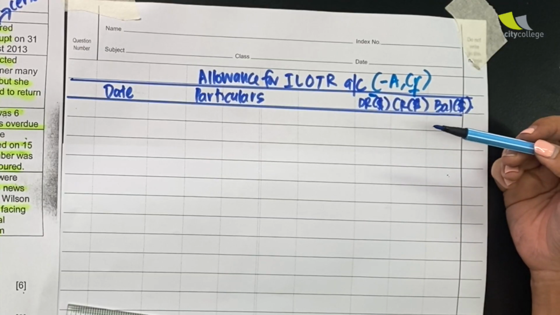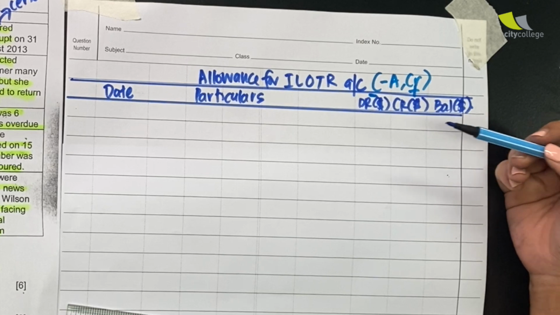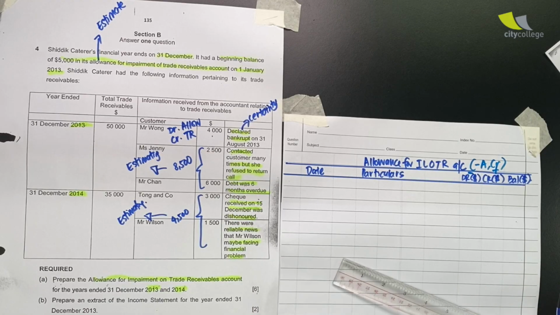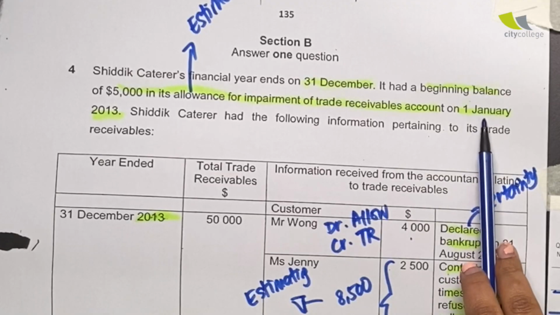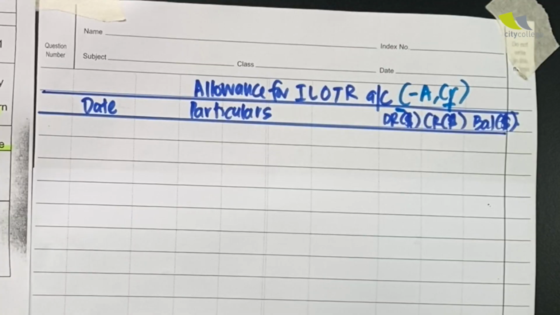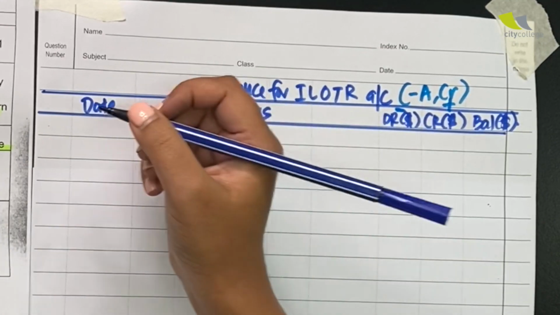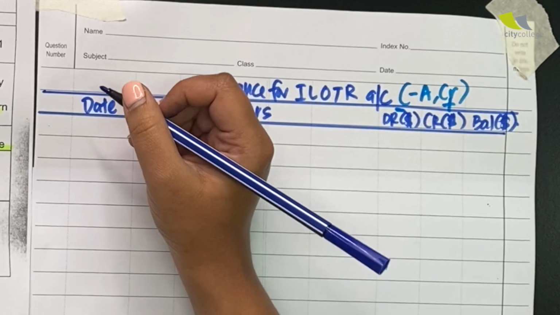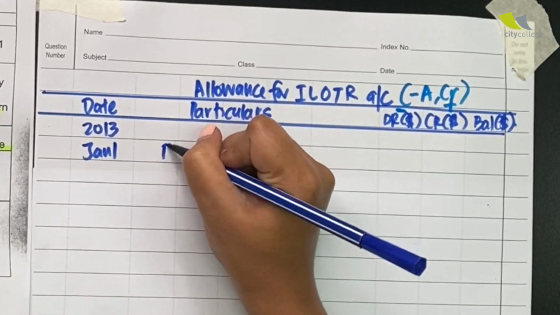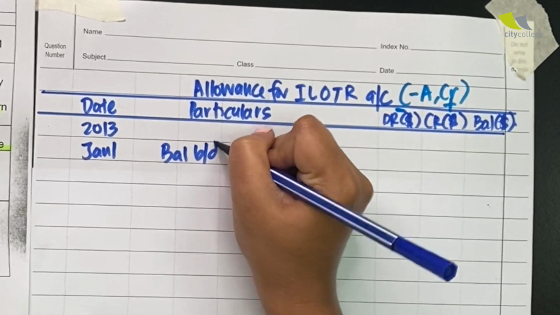So let's read the question and put the relevant information into this account. The question says that on 1st January, the business has 5,000 in the allowance account. So let's place that information in here. That's the year 2013, January 1st, balance brought down.